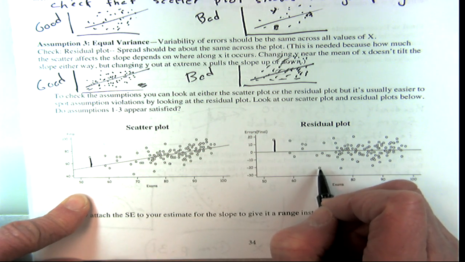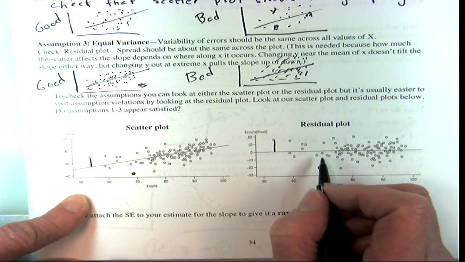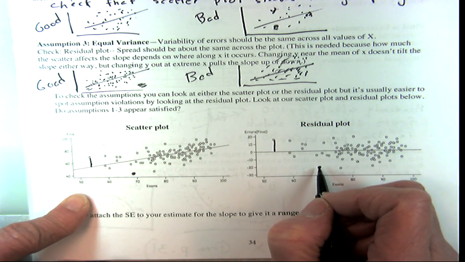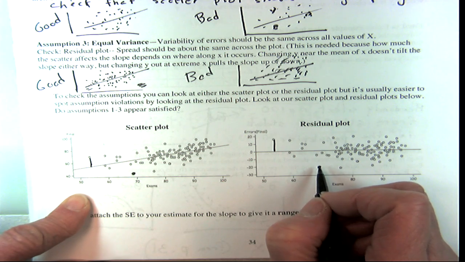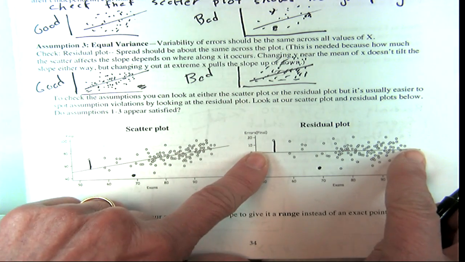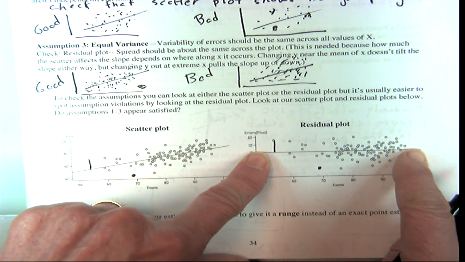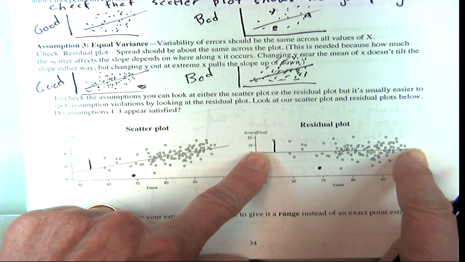Here's another example. Which one would this be? That's this point right here. And it's easier to see. For example, you can see it's 20, that's an error of 20. It's negative, so that would be this point. So it's just easier to check these assumptions looking at the residual plot. You're checking the same thing.